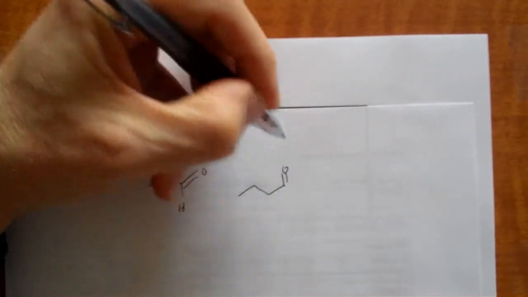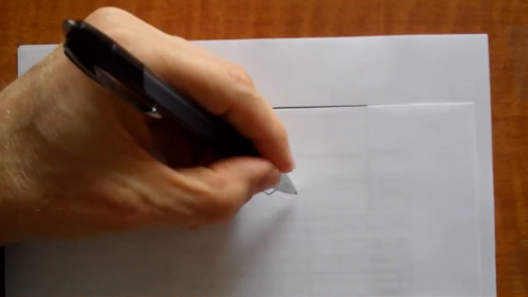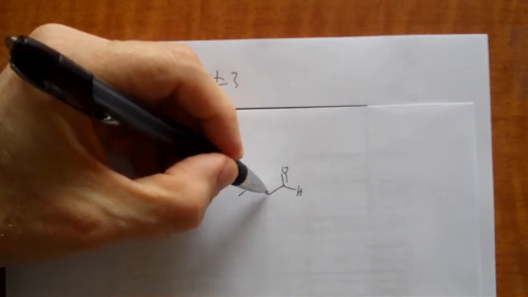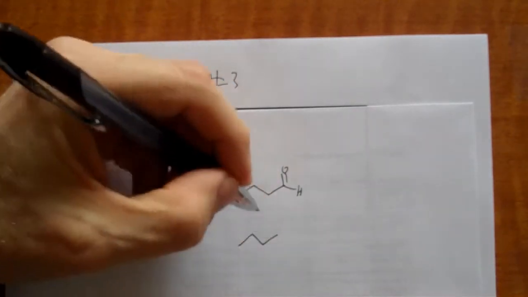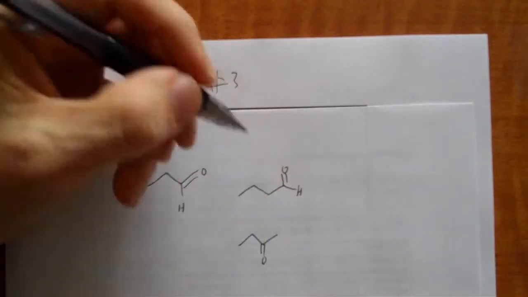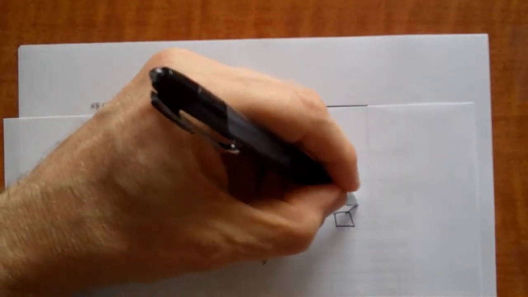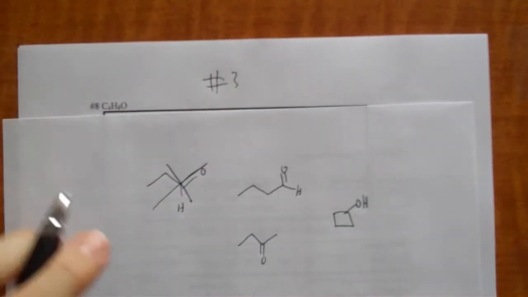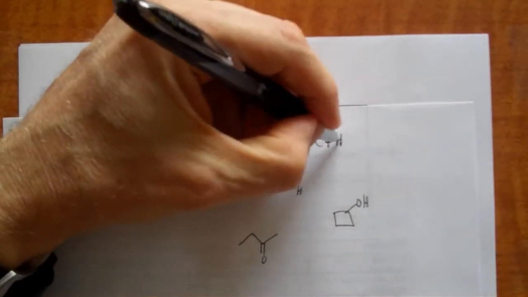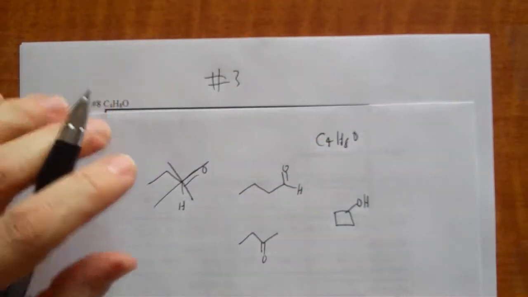It could be that. That's 2. There's a hydrogen there. 1, 2, 3, 4, 5, 6, 7, 8. That's a possibility. Or, that's a possibility. Or, that's a possibility, right? We're looking for C4H8O. Okay? These are all possibilities.